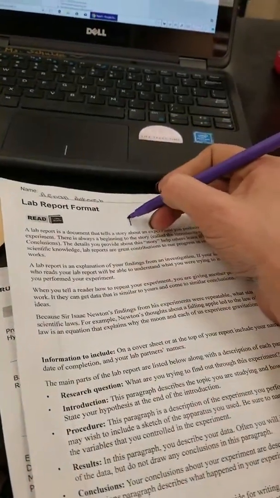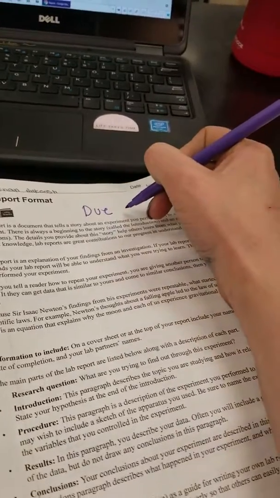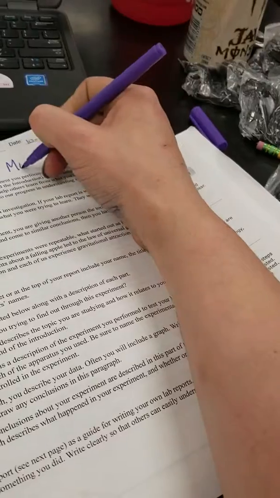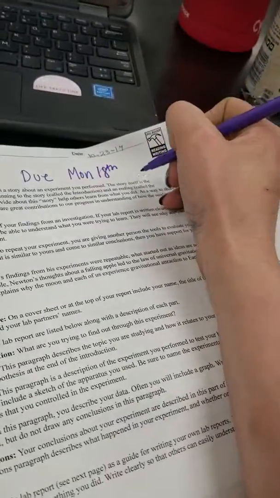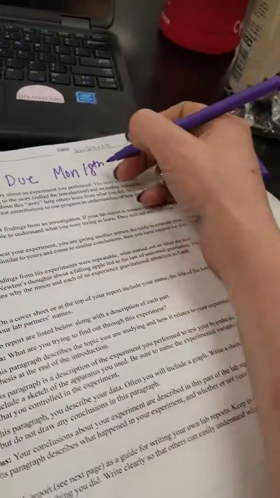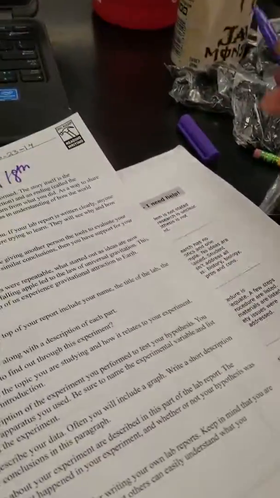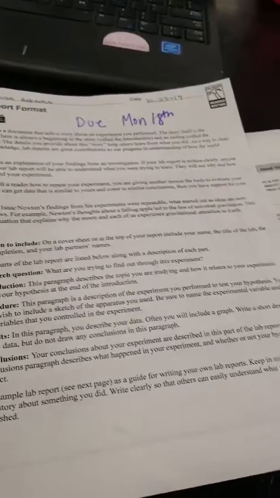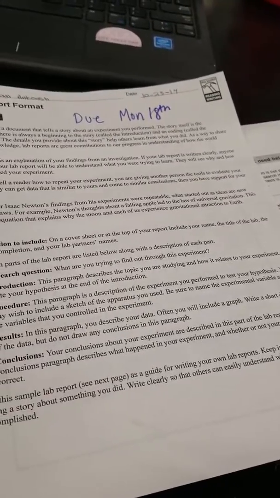And we're going to say due Monday the 18th, extra credit if it's in by the 15th. So down here it says the introduction describes the topic you're studying, how it relates to your experiment, and you state your hypothesis at the end.